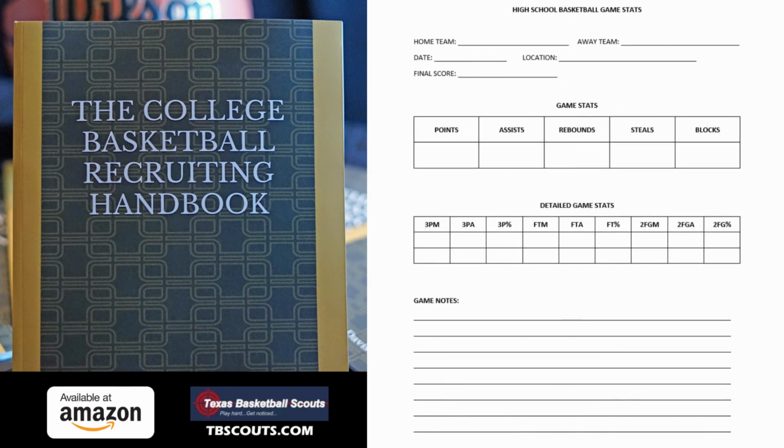Now we have the area where you can write down some of your high school basketball game stats. Again, this section is only important for talking points, right? When you send an email to a college coach and you say, "Hey coach, this is what I did this last season or last game, or during the playoffs, this is how I did." This section right here is where you can write down detailed game stats for your individual games. So let's just say that you had a playoff game. You can fill in who's the home team, the away team, what's the date, location, what the final score was, and then what your individual stats were. How many points you scored, assists, rebounds, steals, and blocks.